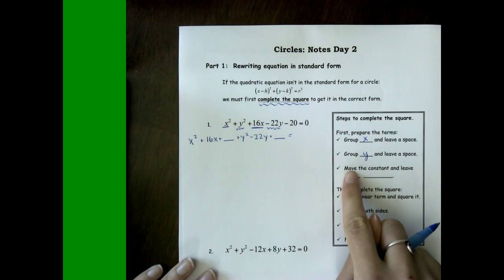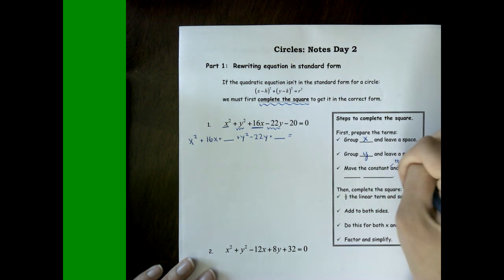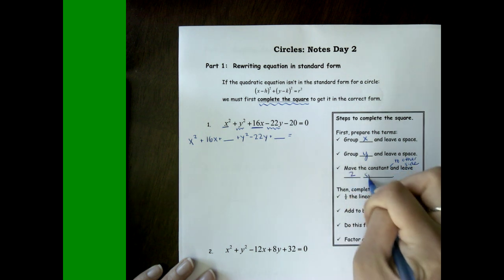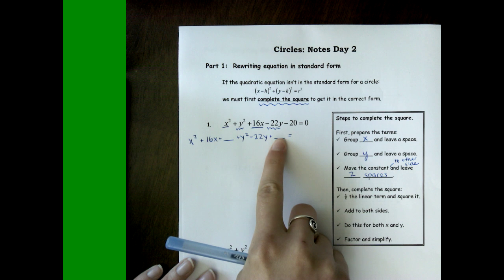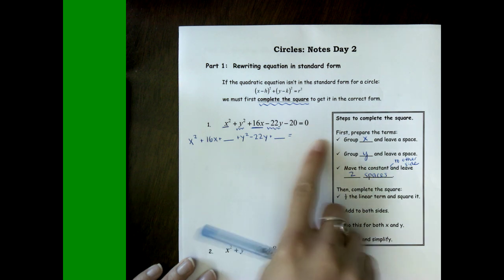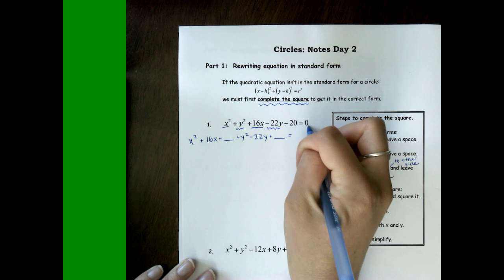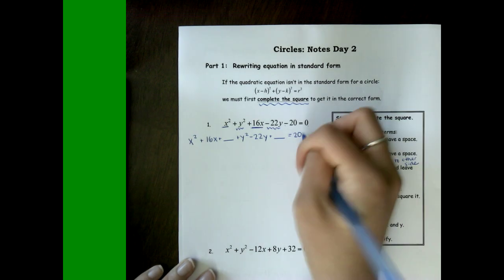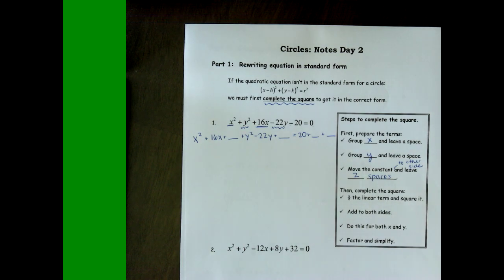Now, we're going to move the constant. When I say move the constant, we mean to the other side, and leave two spaces. Okay, so here we left one space and one space, but in total that was two spaces. So on this side, we're going to need to add two things. But I'm going to add this 20 over to the right-hand side, so it would become a positive 20. And then we're going to have plus blank, so two spaces.